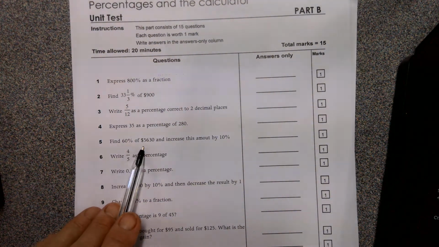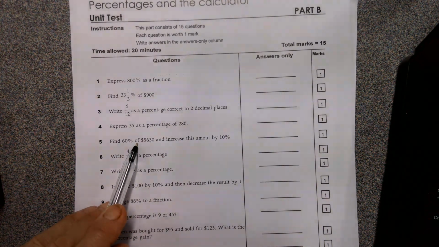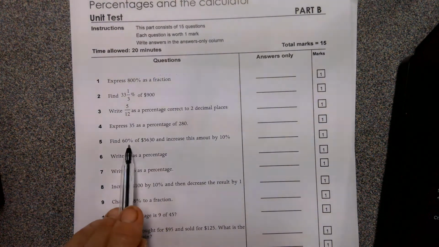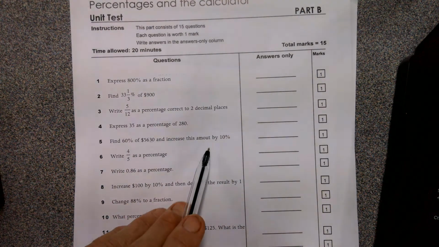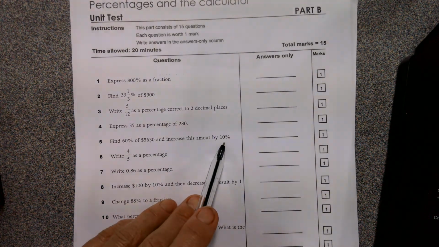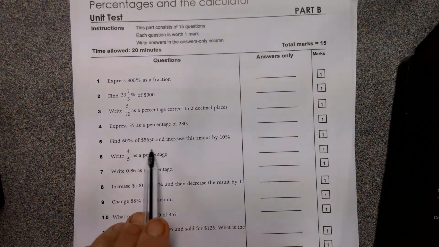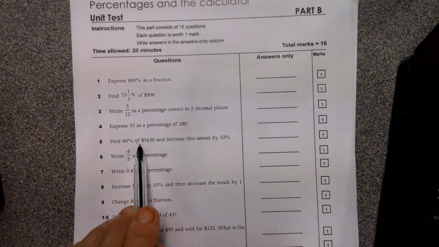Question 5, 60% of this amount, of means times, and then increase it by 10%. So you find 60% of that, the amount you get, you're going to then increase it by 10%. So you can find 10% of it and then add it to it, or you can find 110% of the answer you get.